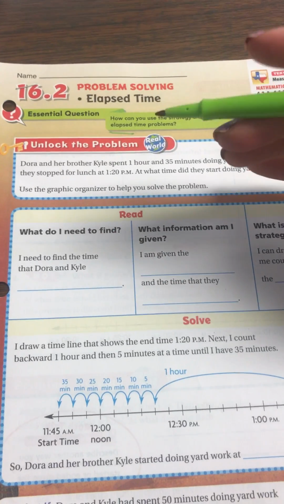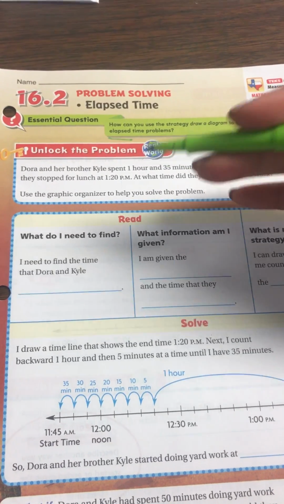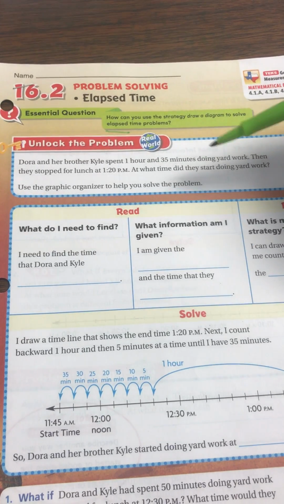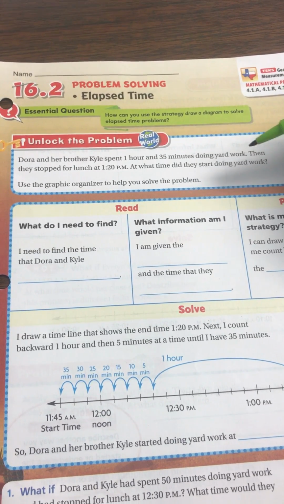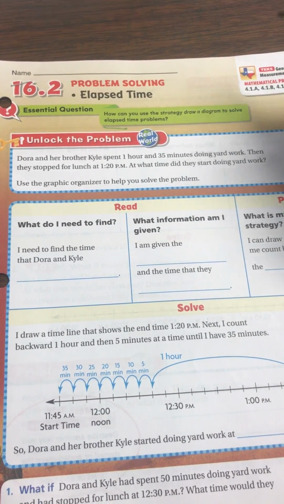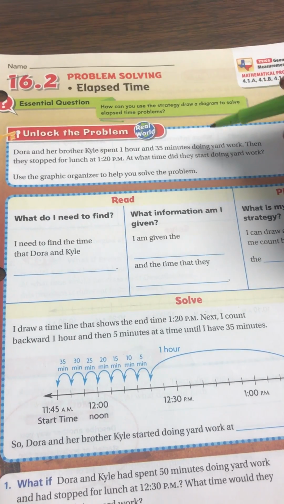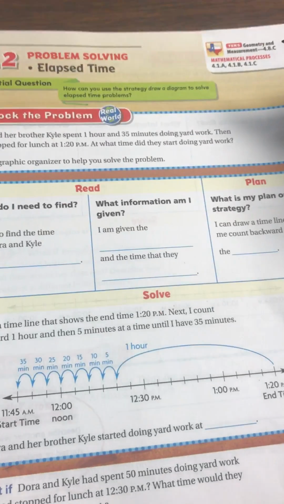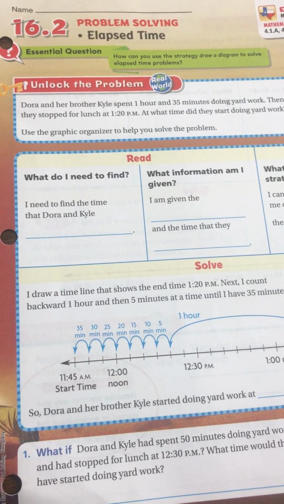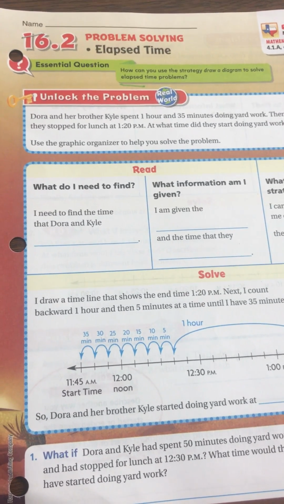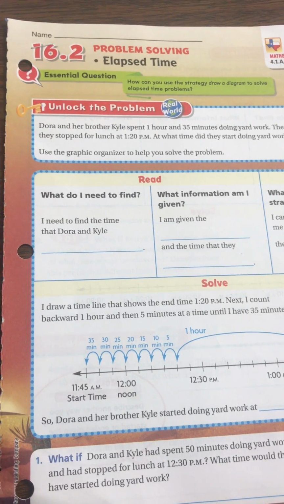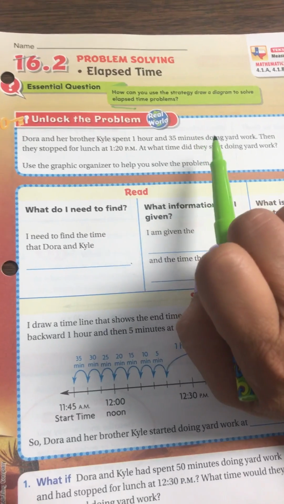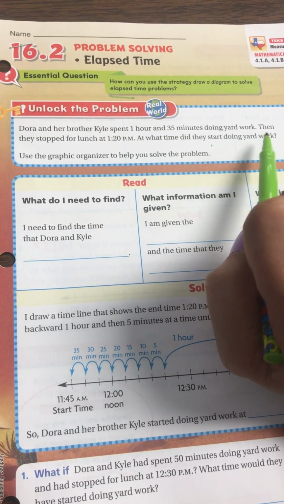I'm going to read the problem one more time so I can make sure I'm understanding what's being asked of us. Dora and her brother Kyle spent 1 hour and 35 minutes doing yard work. Then they stopped for lunch at 1:20 p.m. At what time did they start doing yard work? The first thing we want to find out is, what do I need to find in this problem? I need to find the time that Dora and Kyle started doing their yard work.